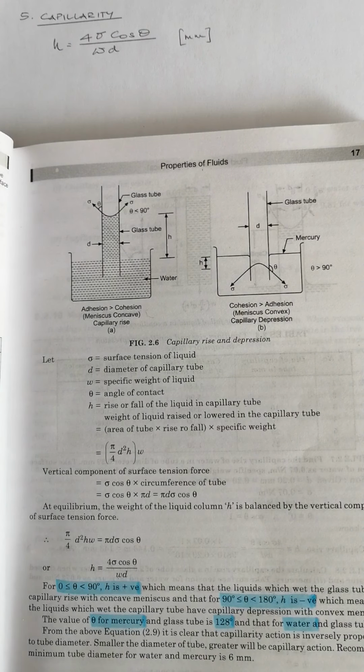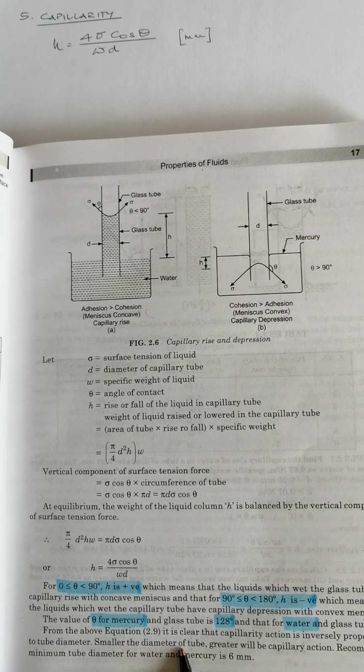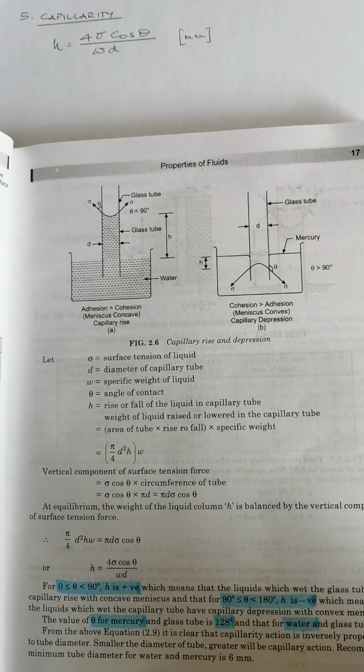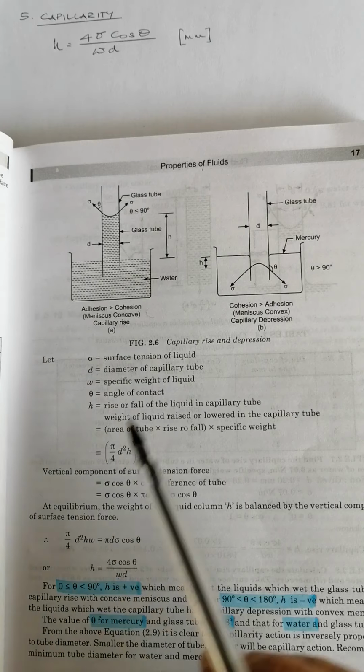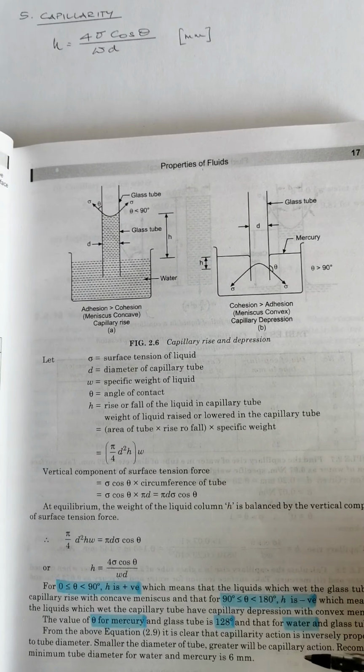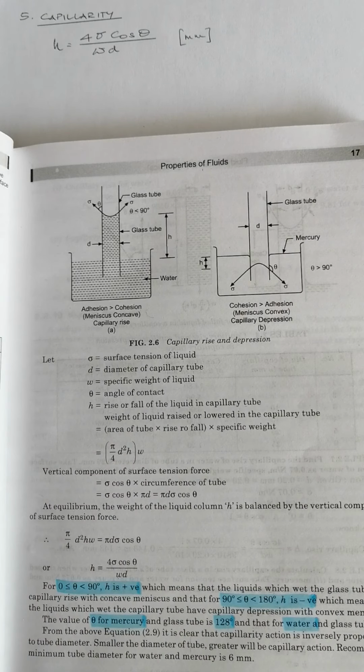So from the above equation, it is clear that the capillarity action is inversely proportional to tube diameter. The smaller the diameter of the tube, the greater will be the capillary action. Recommended minimum tube diameter for water and mercury is 6 millimeters. So that would conclude the fluid properties that we need to look at, except for the 2 or 3 that you need to read through on your own.